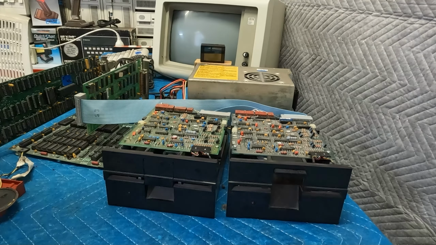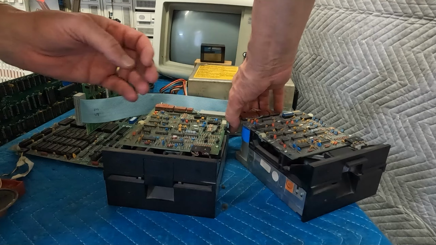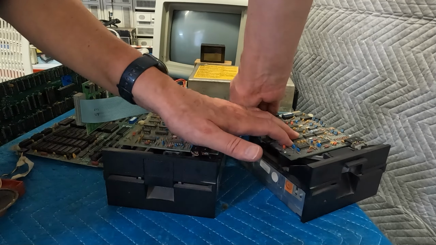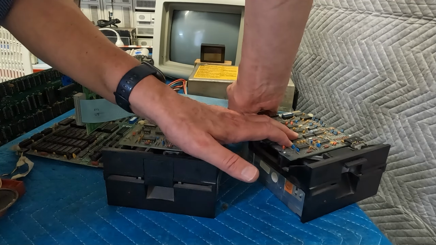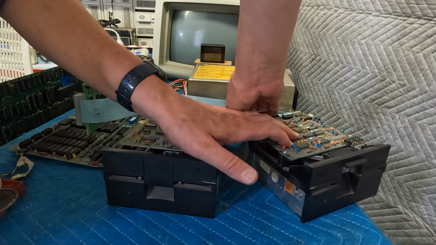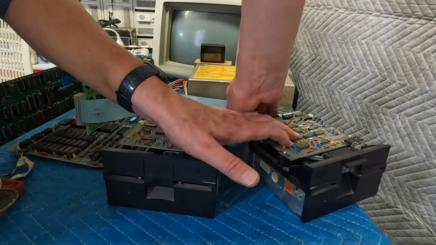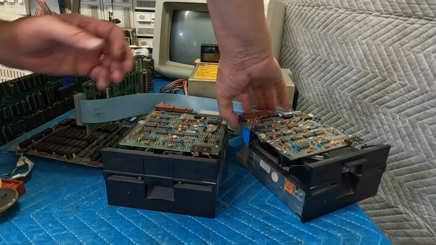Let me disconnect one of the drives and see if anything happens. I'll take this one, the B drive. Disconnect. These connectors are not the easiest ones to disconnect.